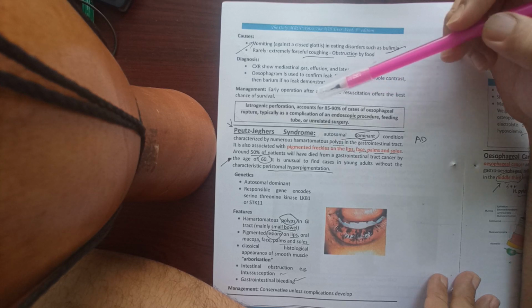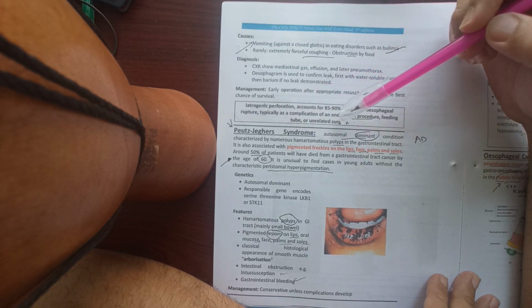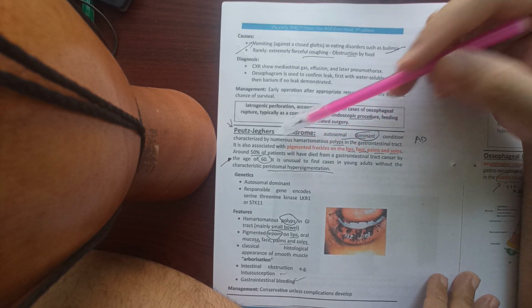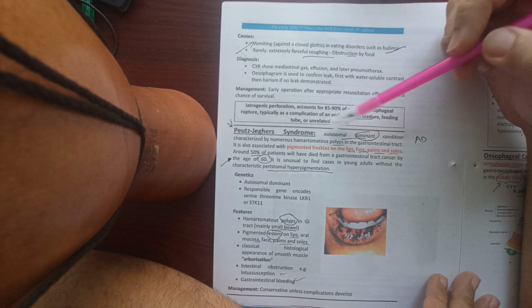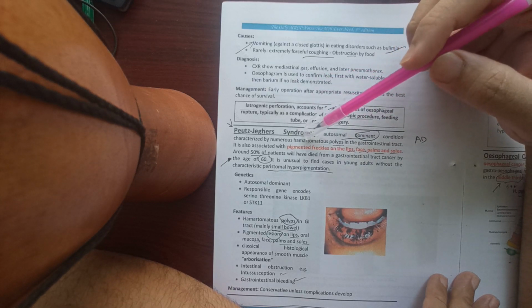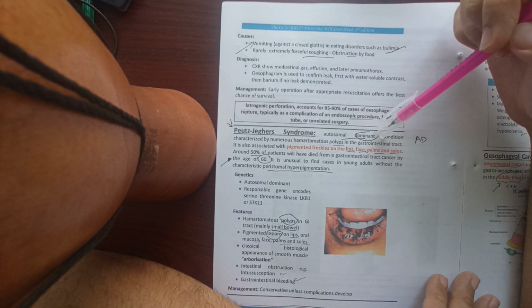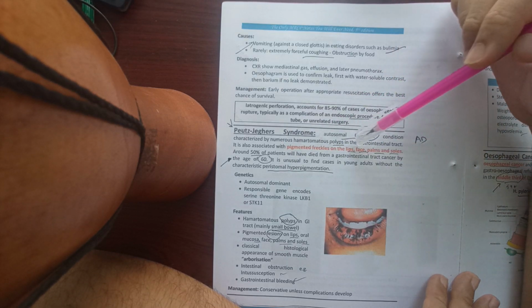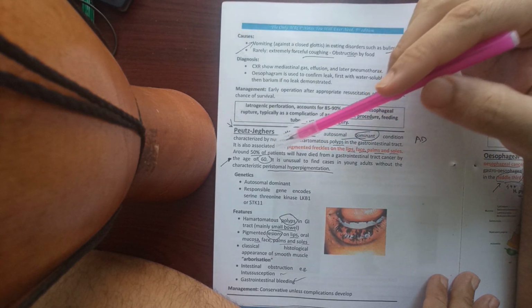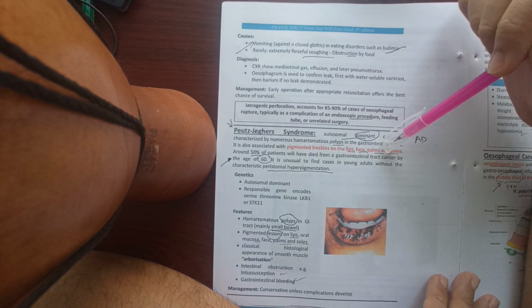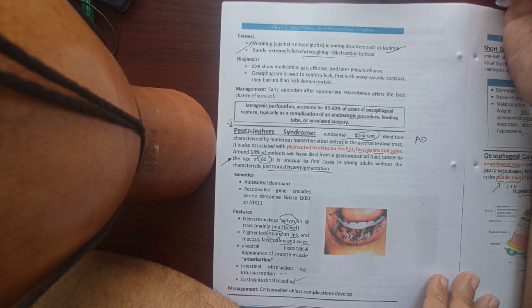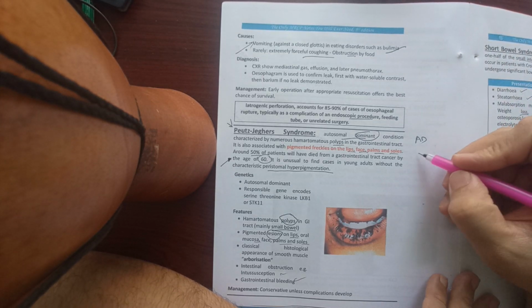So, Peutz-Jeghers syndrome, an autosomal dominant condition characterized by numerous hamartomatous polyps in the GI tract, associated with pigmented freckles on the lips, face, palms, and soles. Around 50% of people who develop it die from a GI tract cancer by the age of 60. It's unusual to find cases in young adults without the characteristic perioral hyperpigmentation.